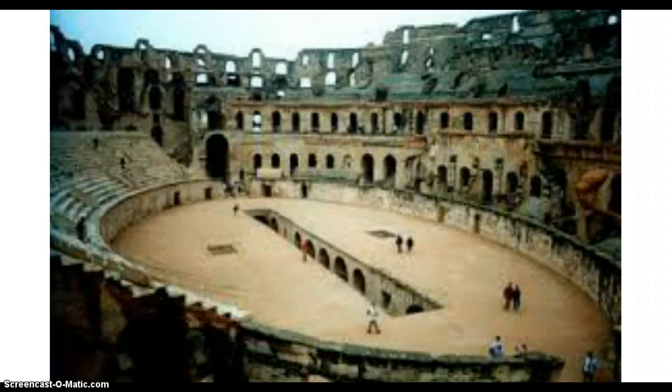The top level was reserved for women and slaves. There were no seats, so people had to stand for the entire performance.